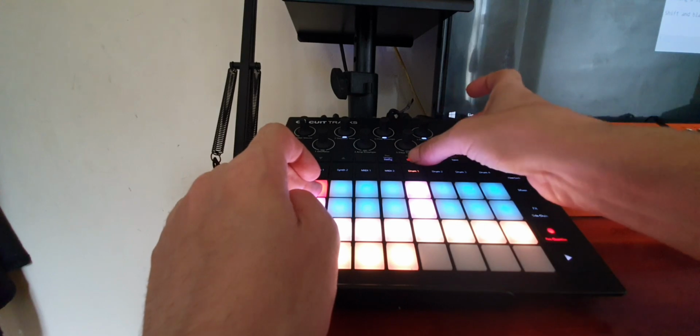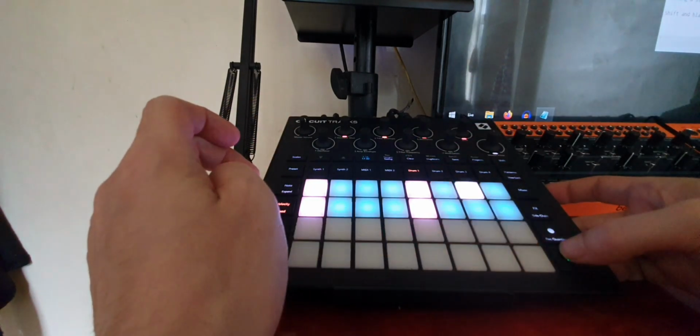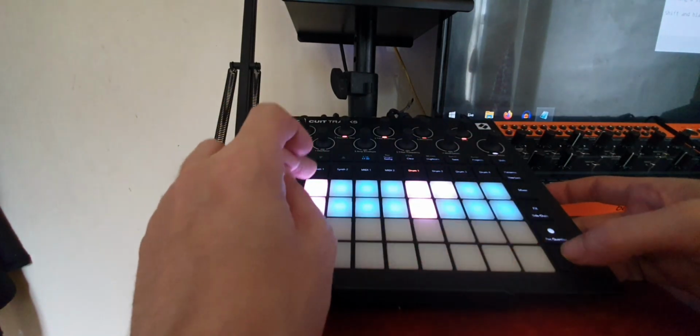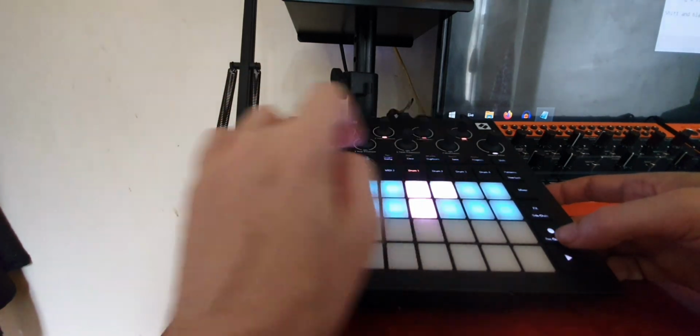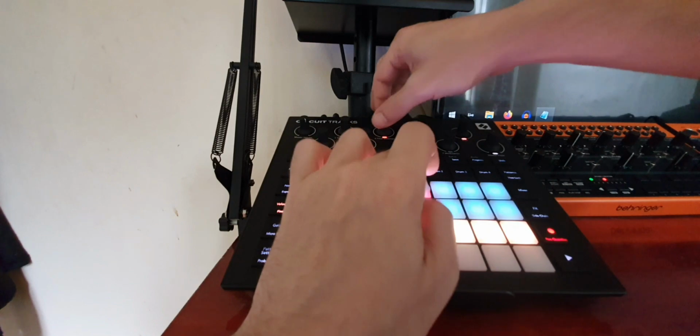If you turn all of these to the right, it's locked it.